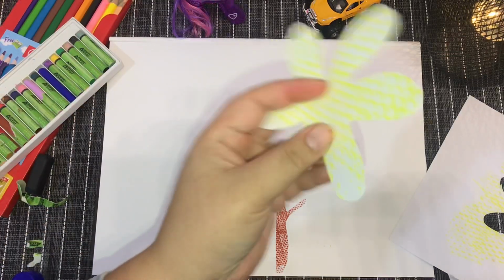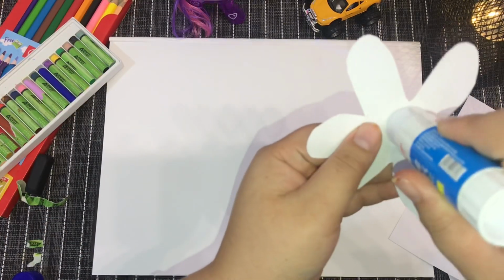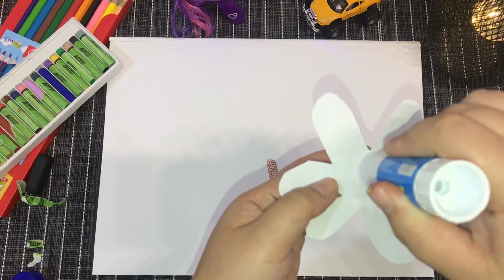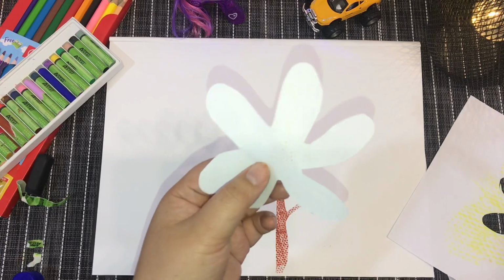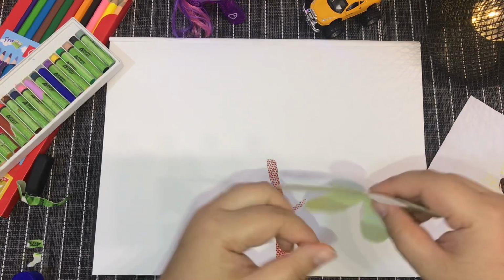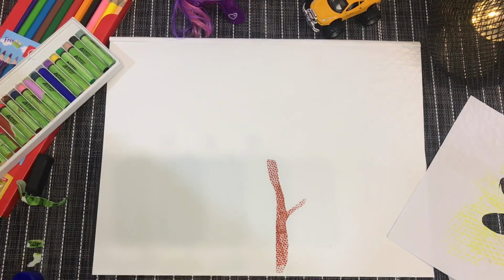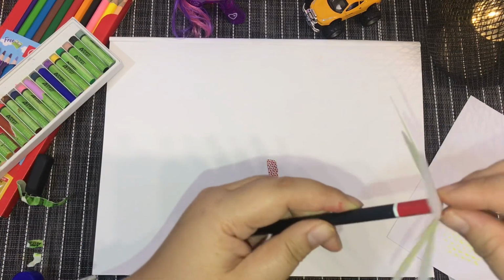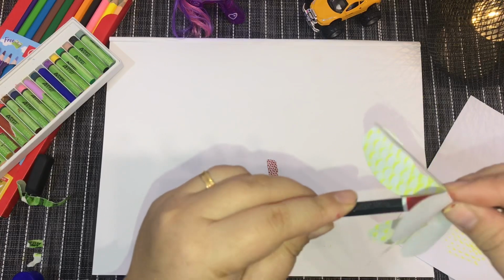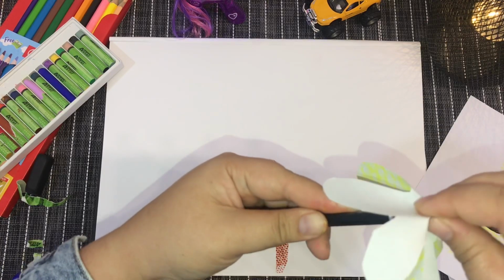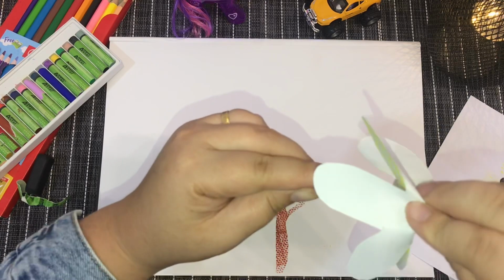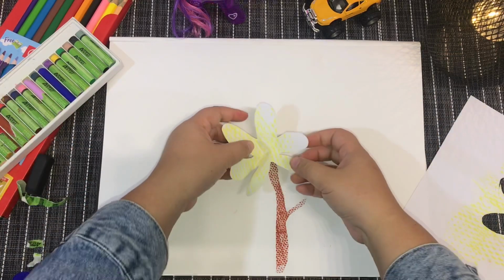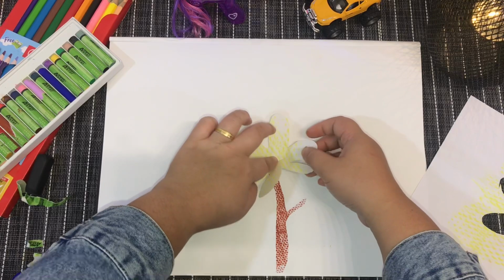Now I'm going to show you how to make the flower into 3D. You just put the glue at the center of the flower only, and then you take something blunt or the tail of your pencil. You can push through like this.